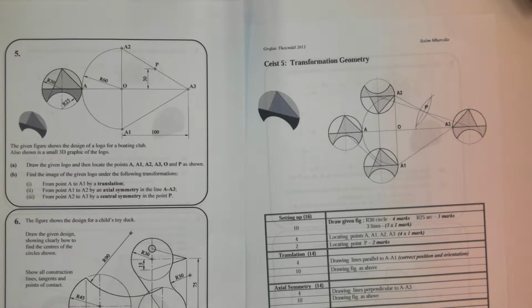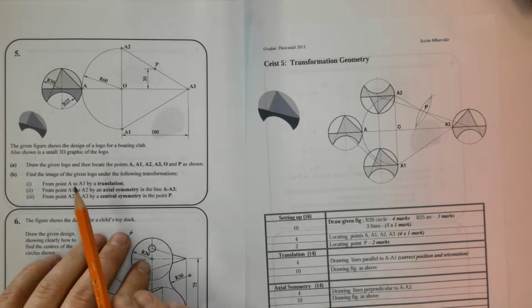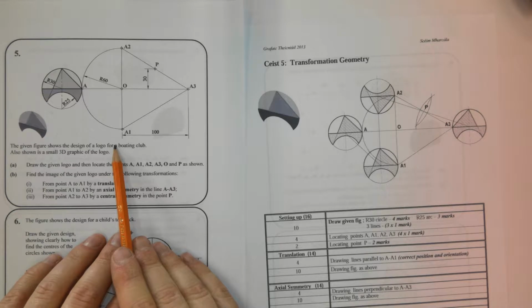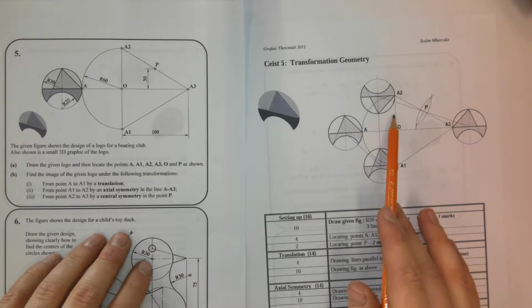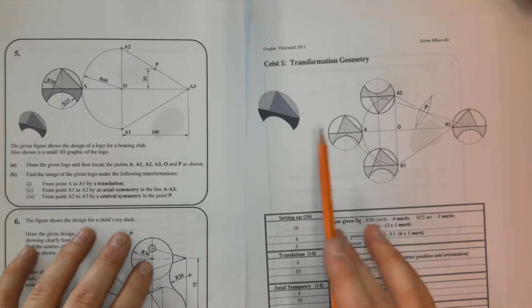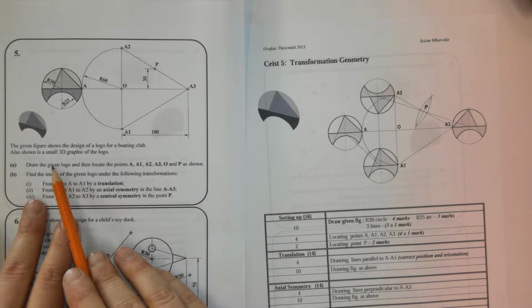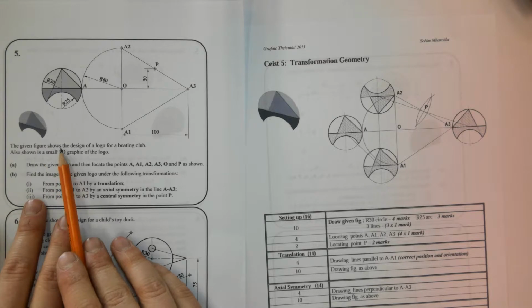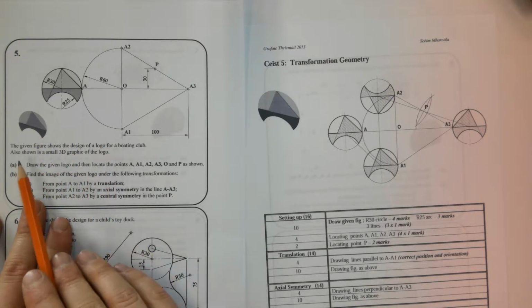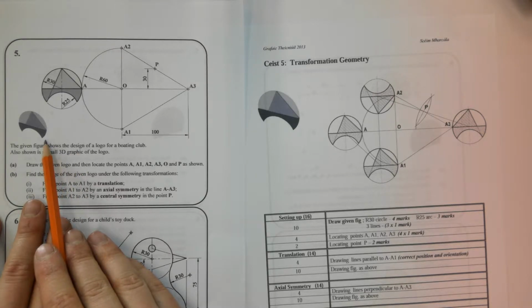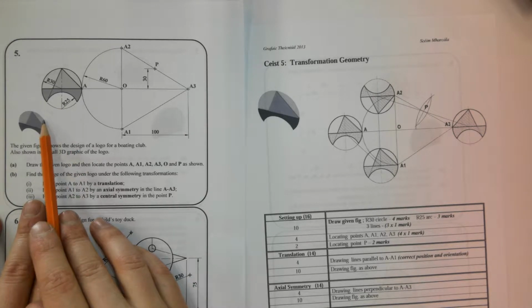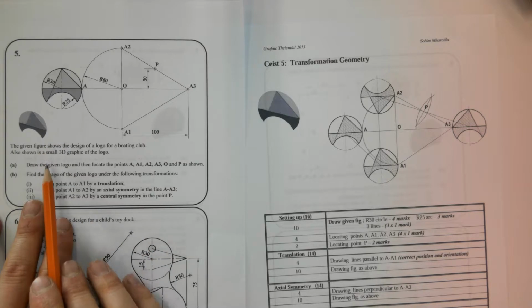Okay, so welcome to this 2013 Section B Ordinary Level Question 5 on Transformation Geometry. So here I have the question, and here I have the solution to what it looked like in the end. Now, the question is saying, the given figure shows the design of a logo for a boating club. Also shown is a small 3D graphic of the logo. So that's the logo. Here it is in 3D.